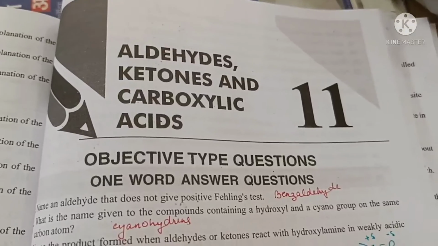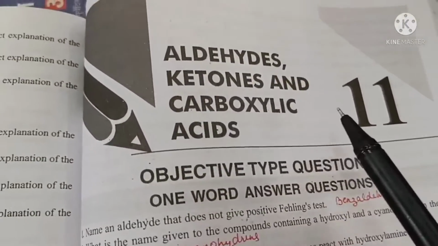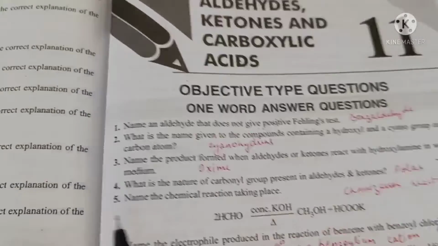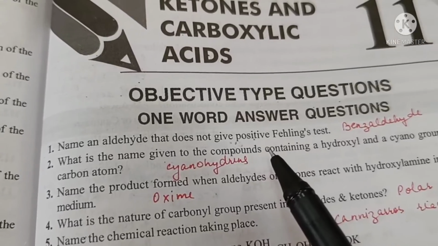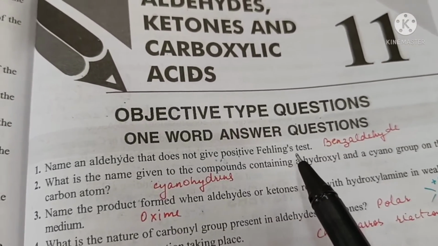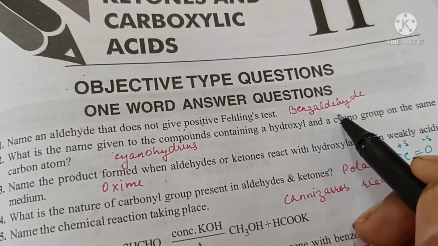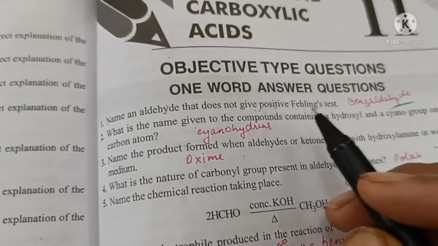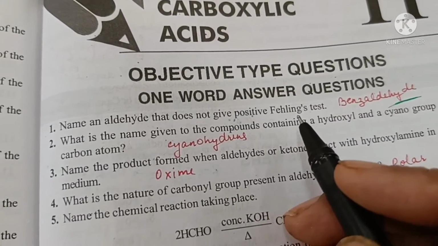Let us do some important objective type questions from the chapter Aldehydes, Ketones and Carboxylic acids. Name an aldehyde that does not give positive Fehling's test. So the aldehyde is benzaldehyde. Other aldehydes give brick red precipitates with Fehling's solution.